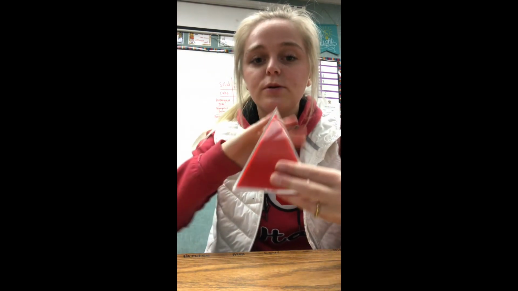Okay, here's our next pyramid. Here's the base. Can you guess what the name is going to be? You got it, triangular pyramid. So we know 3 sides. So for faces, 1, 2, 3, 4. Edges, 1, 2, 3, 4, 5, 6. Vertices, 1, 2, 3, 4.